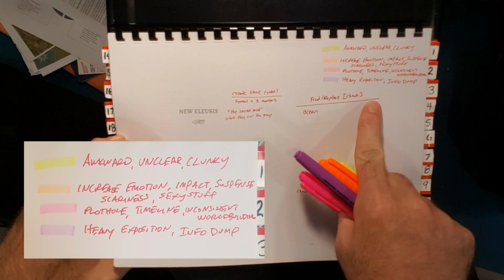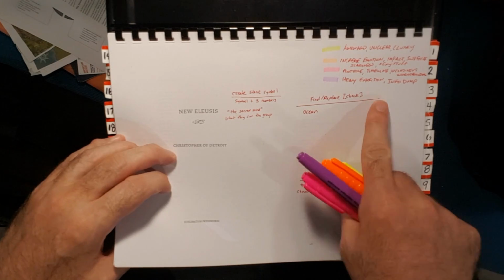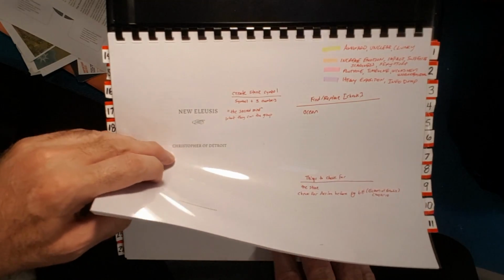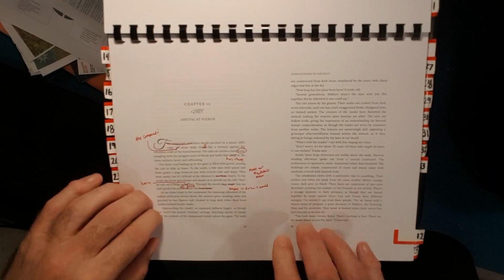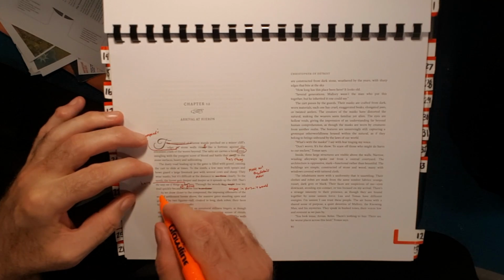So I have my key on here with my highlighters, and I'm going to be doing some of that too. Sometimes I will edit the entire page first and then I'll go back in with the highlighters. Sometimes I'll just do it as I'm going. Kind of depends on what I'm focused on, but if it really jumps out at me the first time, I will just do it so I don't forget.